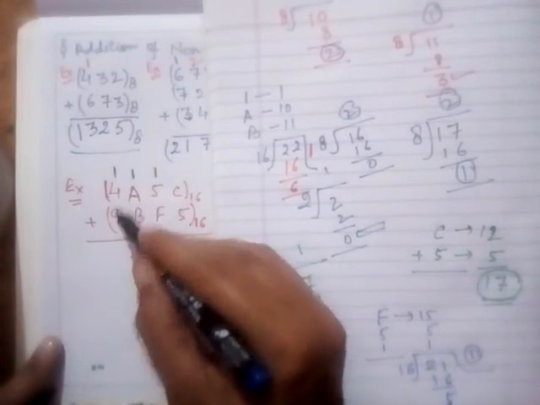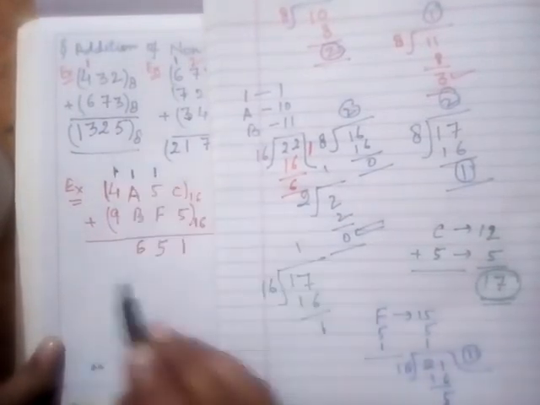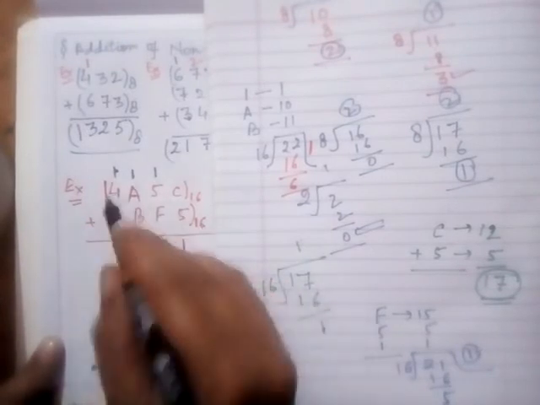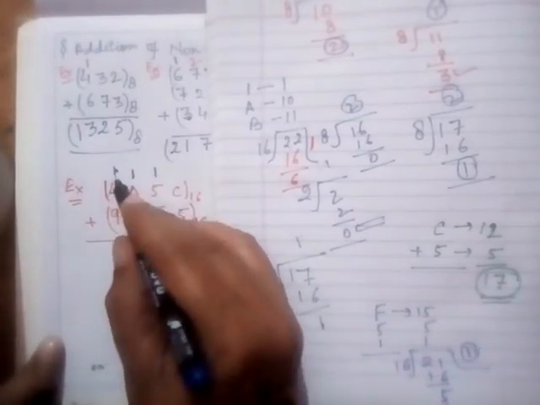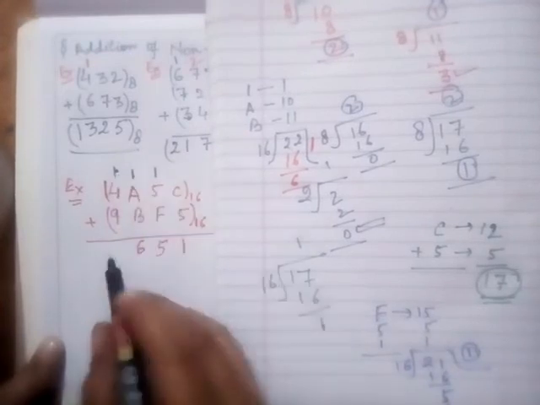Now 9 plus 4 is 13 and 13 plus 1 is 14. I cannot write 14. It is hexadecimal. Up to 15 can be represented by a single digit. So if you see 9 plus 4 plus 1, 13 plus 1 is 14 and 14 is E.